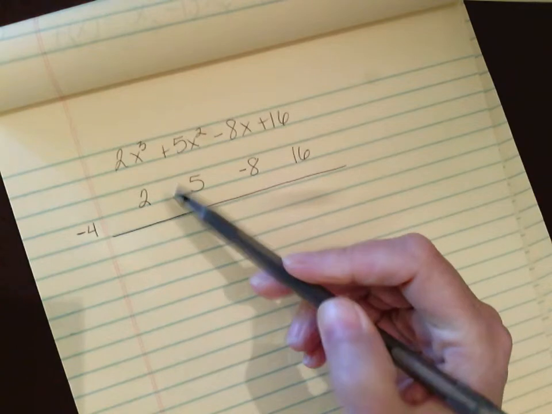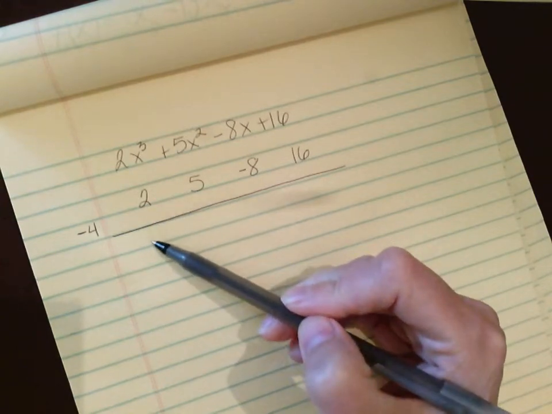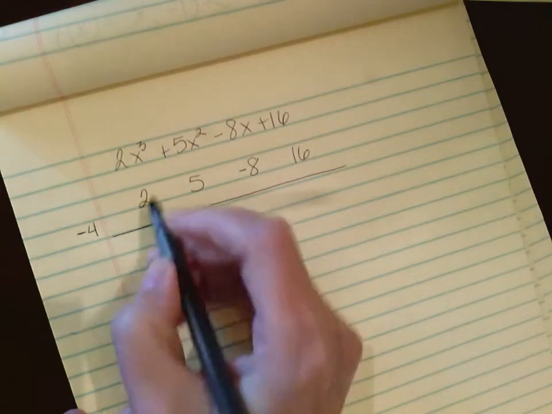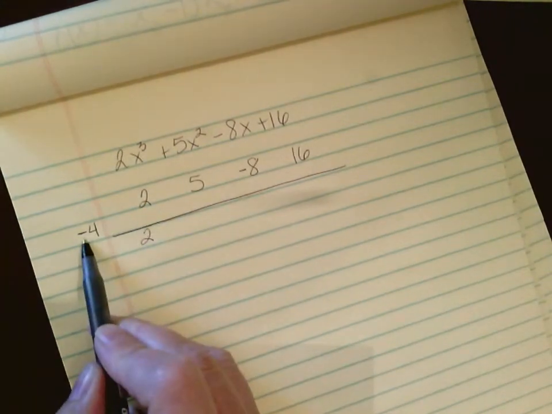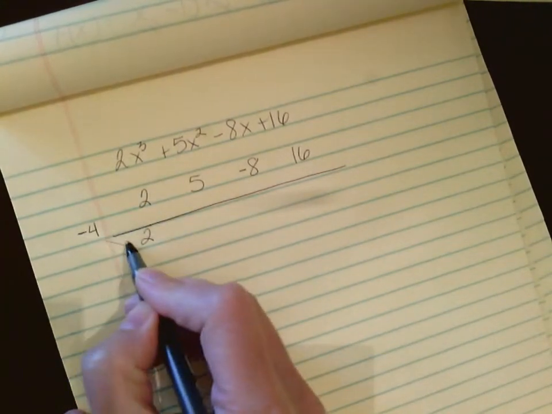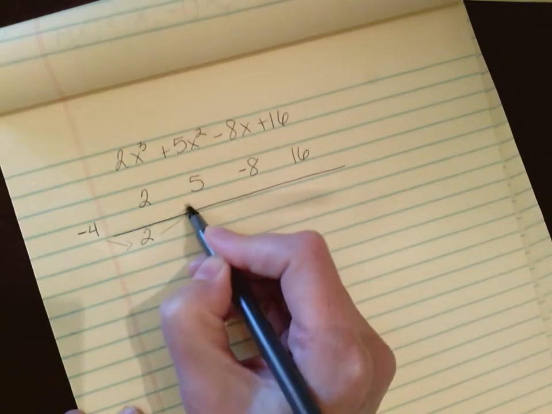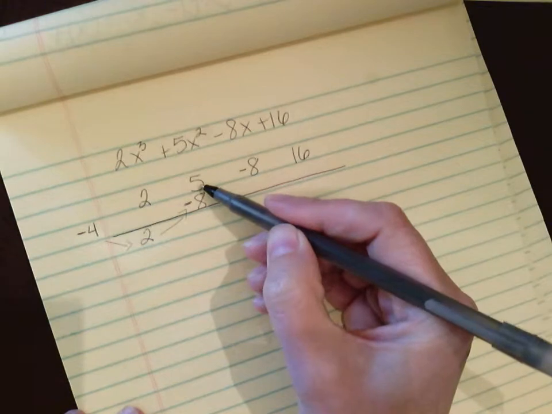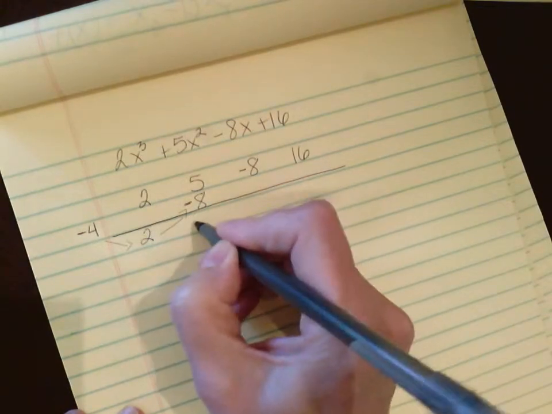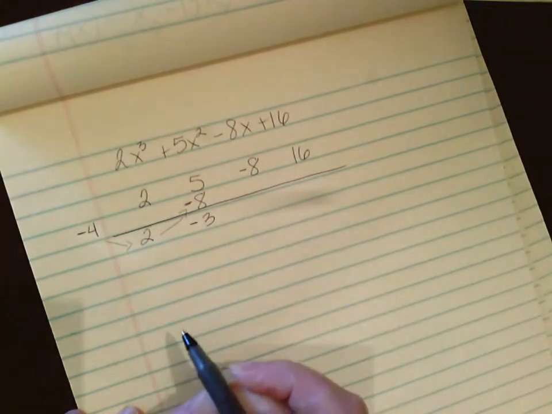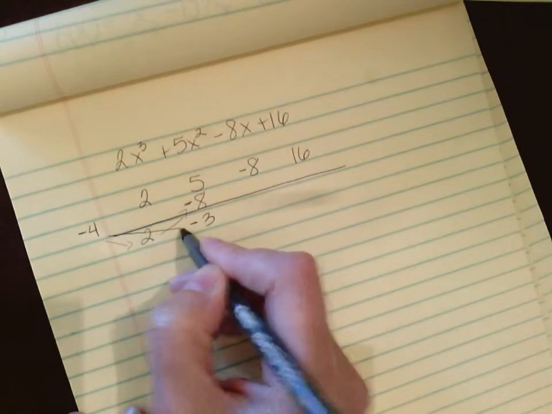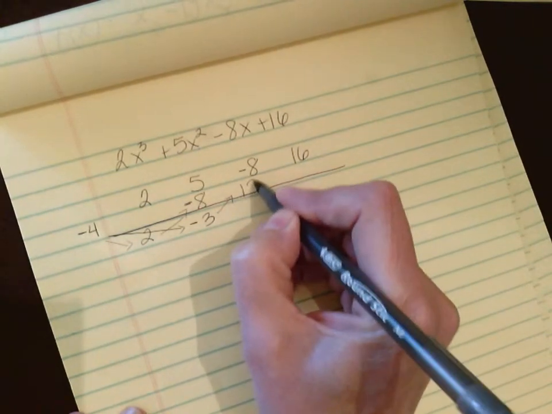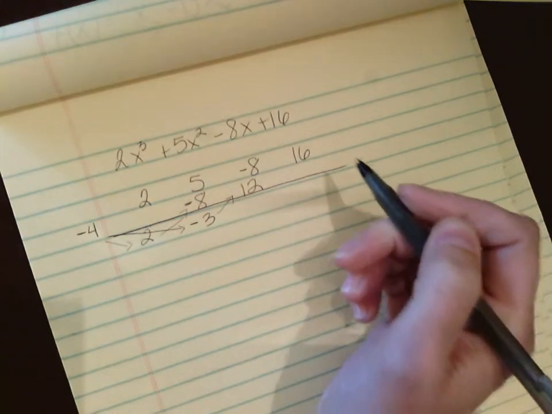So the first number that we're checking is negative 4. Just like the last problems, drop down this first number to give us something to start multiplying by. So I'm dropping down the 2. Negative 4 times 2 gives me negative 8. So I'll put the negative 8 here. Bring this down. 5 and negative 8 is negative 3. And again, multiply. Negative 4 times negative 3 gives me positive 12.